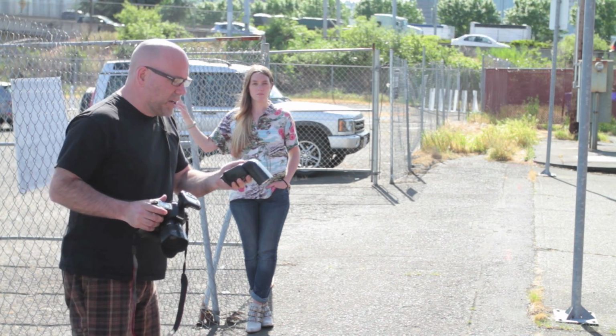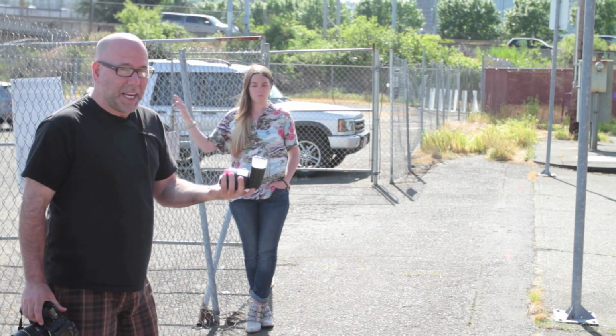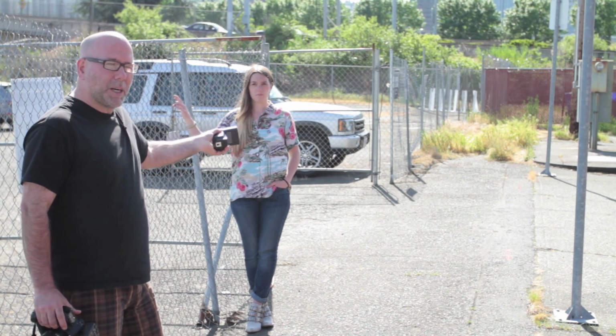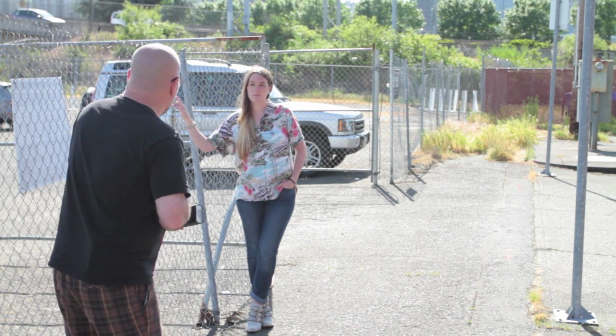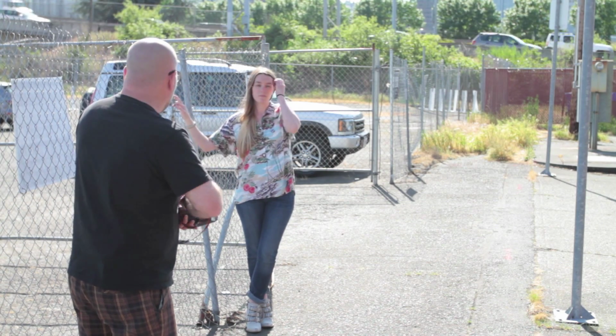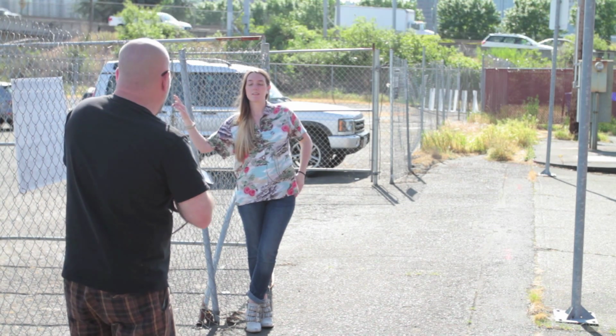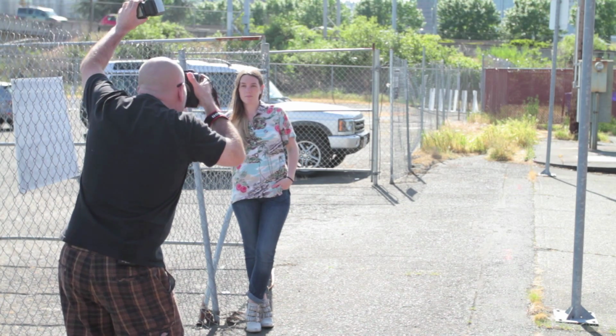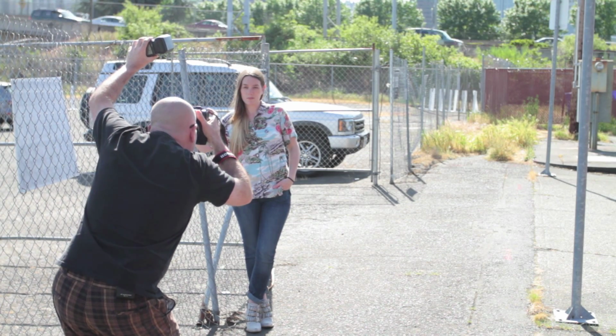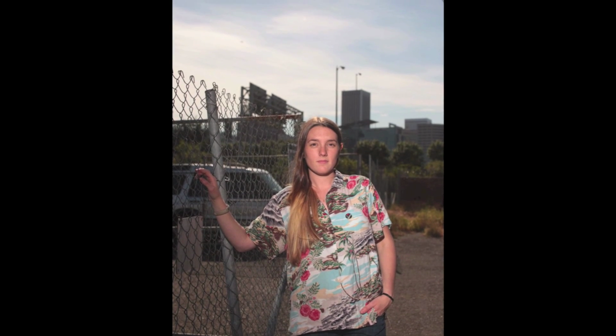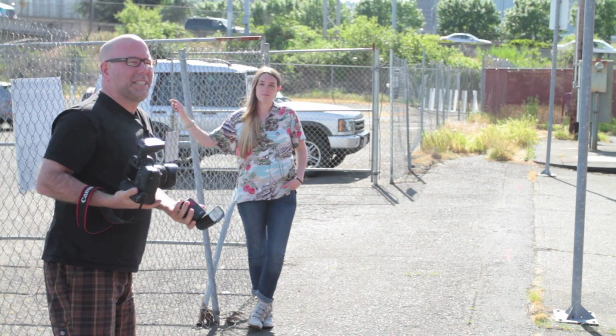So now all I've got to do is basically point the flash at Essie and shoot. It's going to give me a proper exposure of her. So let me go ahead and line this up here. I want a little more sky here. So we'll go like so, and boom. I'm done. I mean, that's how easy this is.